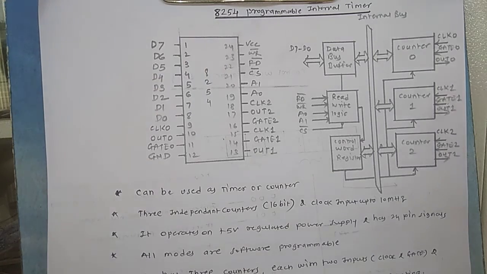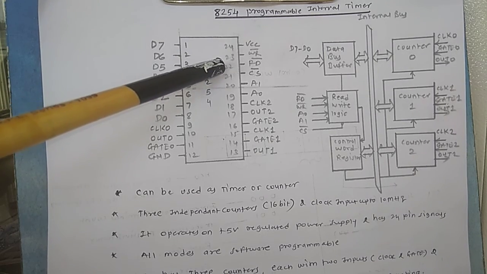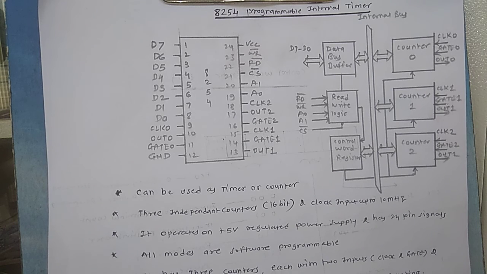Then pin numbers 22 and 23 are the read and write control signals for reading and writing information from or to the 8254. These get connected with the IO R bar and IO W bar signals of the 8085 microprocessor. If you remember, in class we have already studied generation of control signals, which is an important part: the 8085 does not have dedicated control signals for performing read and write operations with IO or memory. So those control signals are generated by a quad 2-input NAND gate, giving read and write signals for IO devices as well as for memory. Those two signals get connected with the IO R bar and IO W bar signals.